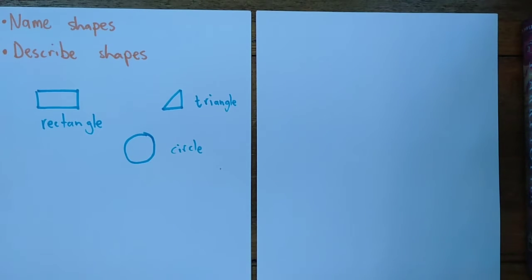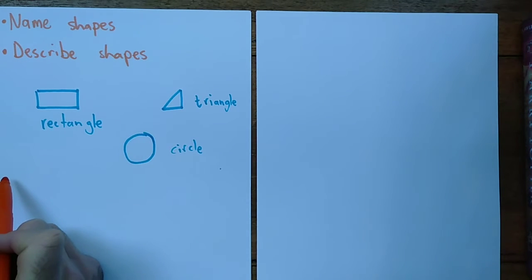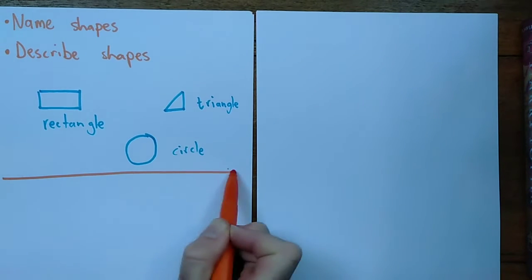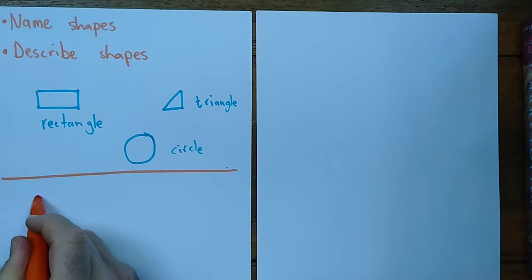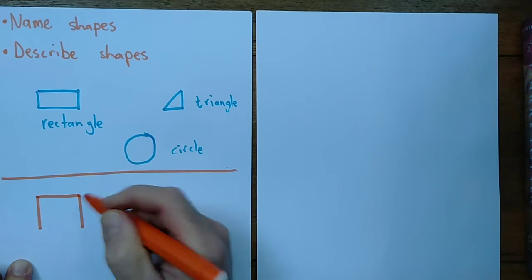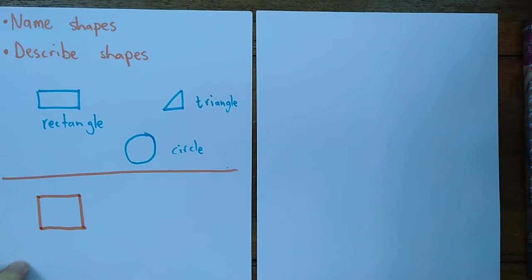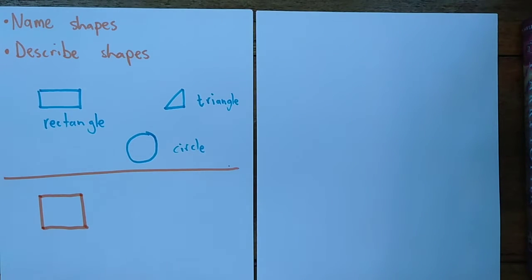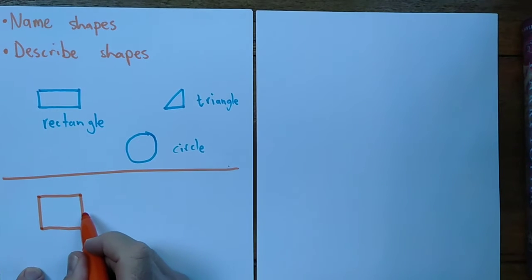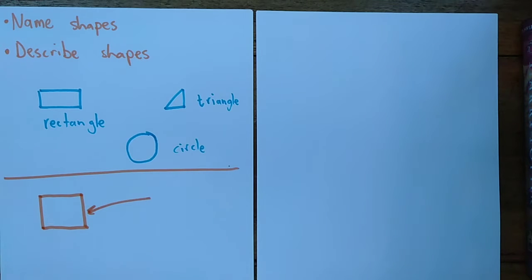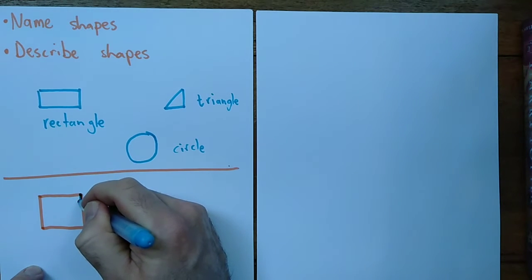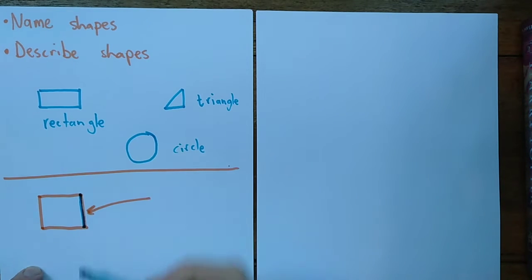The things that we tend to describe, so here I'm going to try to draw a square. The first thing I want to talk about is this part. What do I mean by this part? I'm going to do it in a different color so that you can see exactly what I'm talking about.